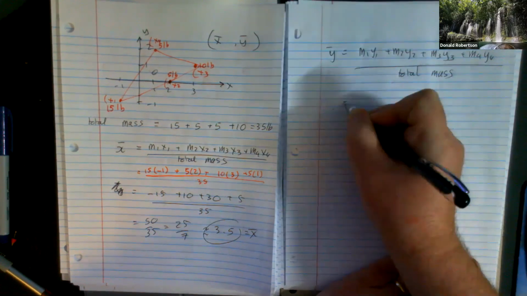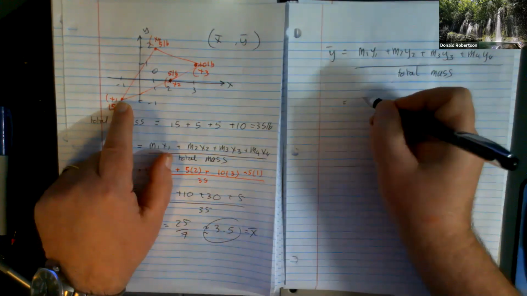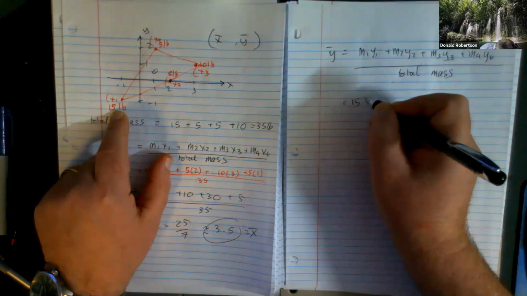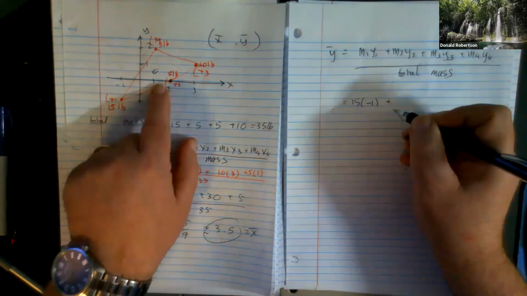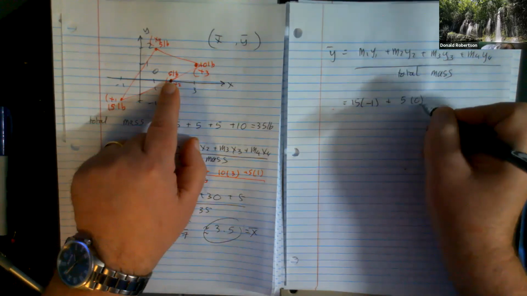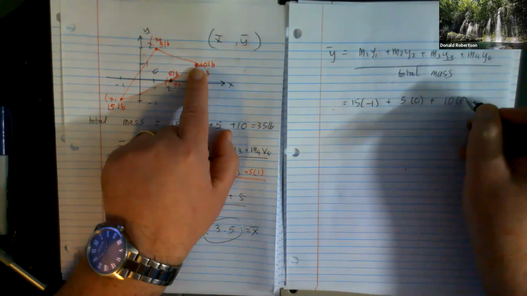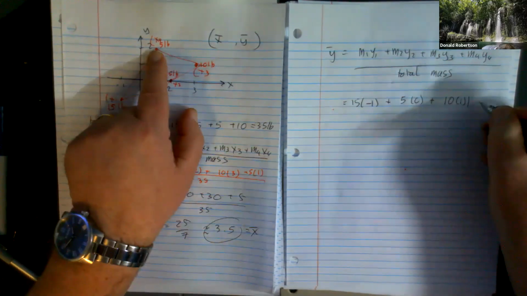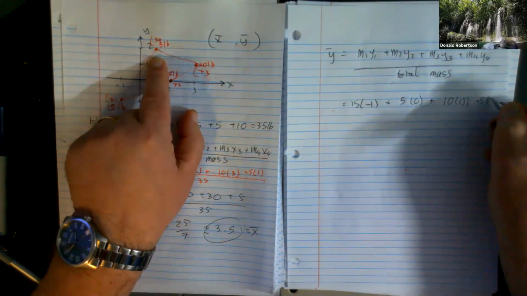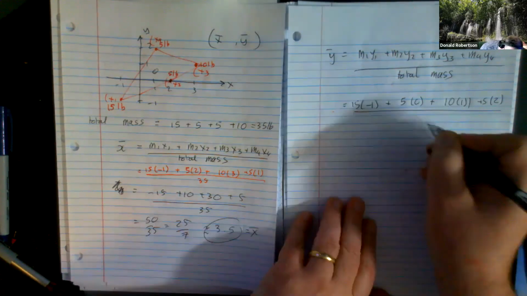Okay, this is the first point. Its mass is what, 15, and its y coordinate is -1. This one has a mass of 5 and its y coordinate is 0. This one has a mass of 10 and its y coordinate is 1. And this one up here has a mass of 5 and its y coordinate is 2. All divided by the total mass.